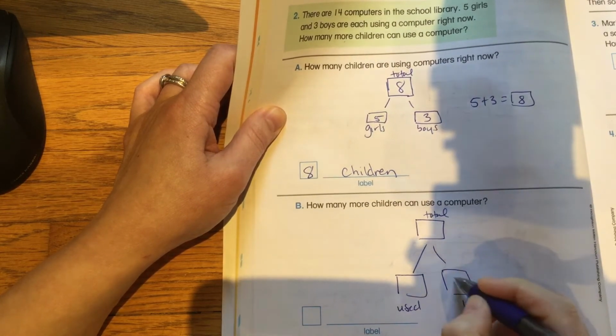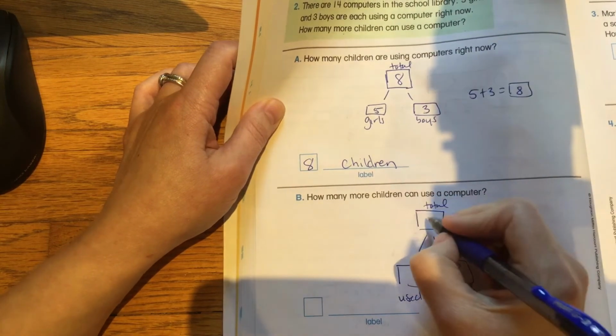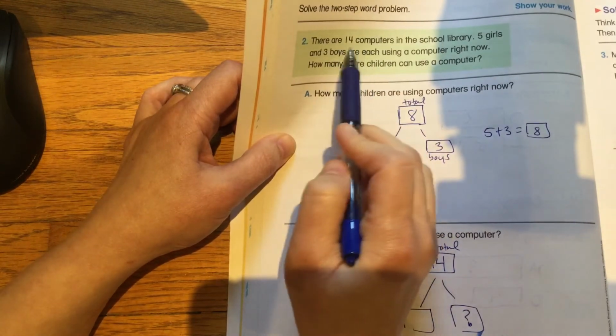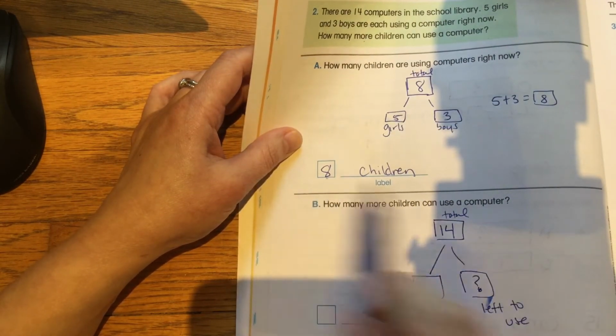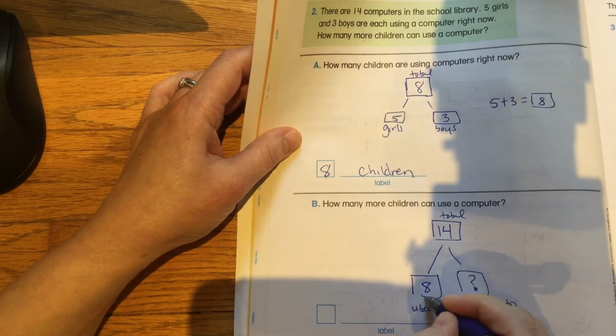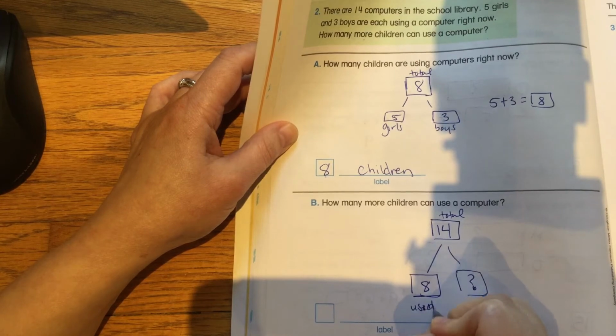All right, so this is what I'm searching for. How many computers are left to use? I know that there's a total of 14 computers, and I know that from my word problem. And then I know what I just figured out, that 8 children are using them or have used them already, right? Maybe we should say using.